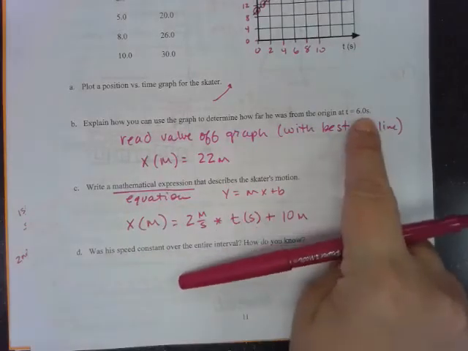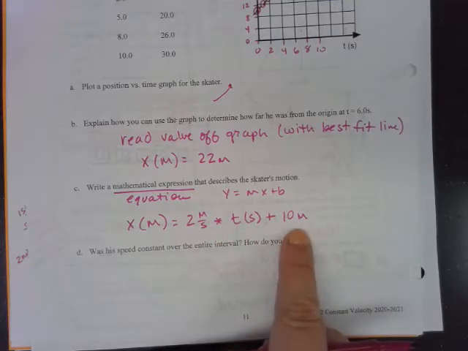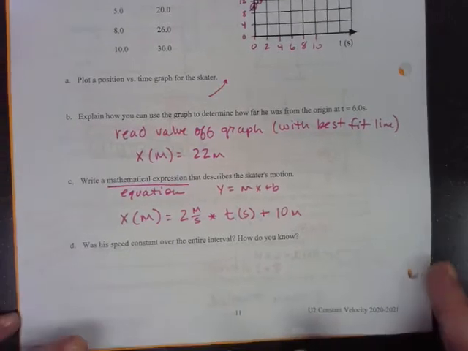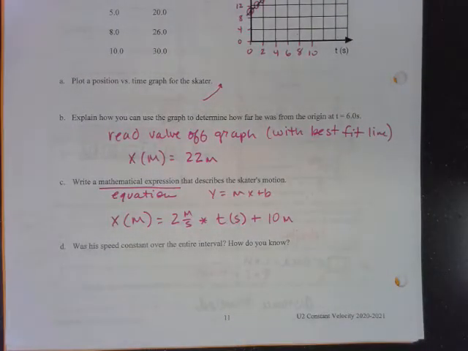If we want to know where we were at 6 seconds, 2 times 6 is 12, plus 10 is 22. It's the same as this value. It's pretty neat. So when you're doing problems in physics class, one of the things that's handy about learning all these different models is that you can use them to confirm that you got the right result, because they should always agree. If they don't agree, that means you might have a problem with something in your model.